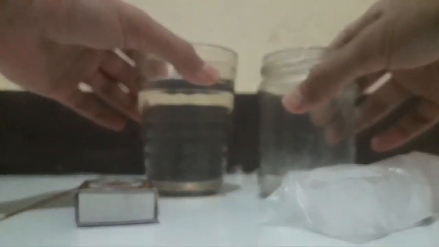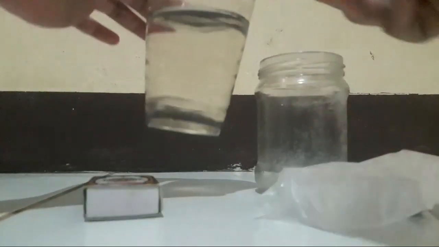How to make a mini cloud? First, pour boiling water into the glass.